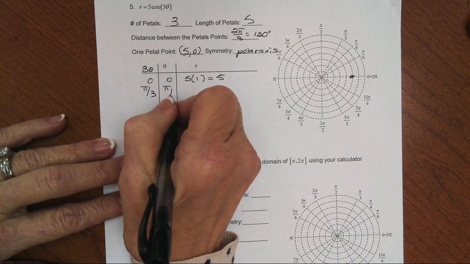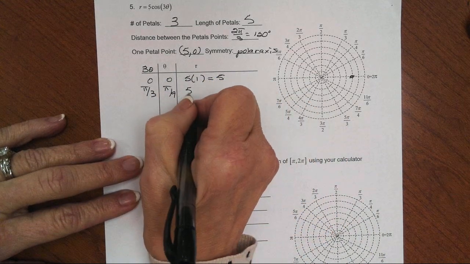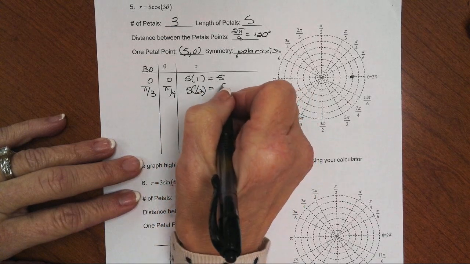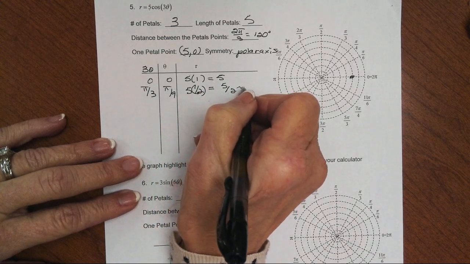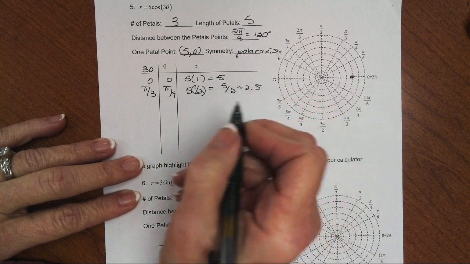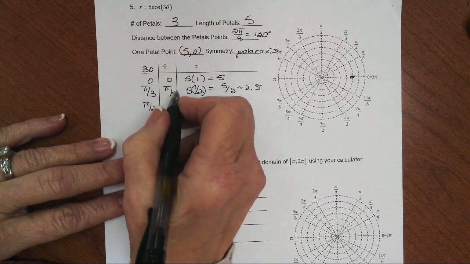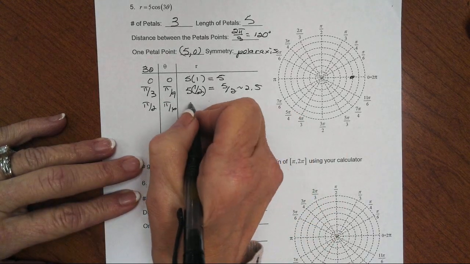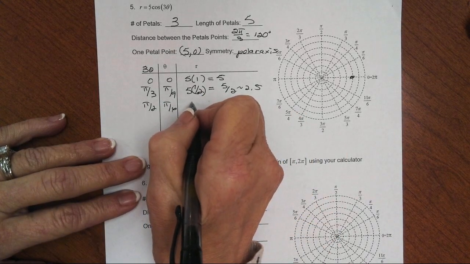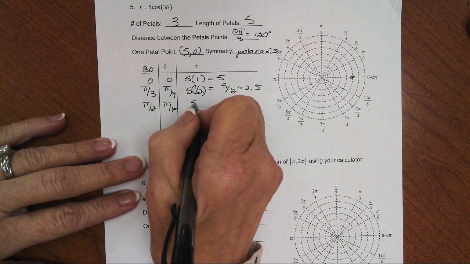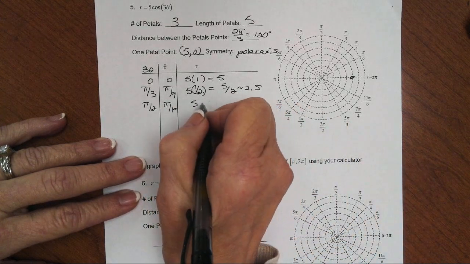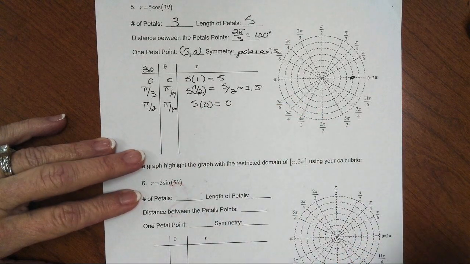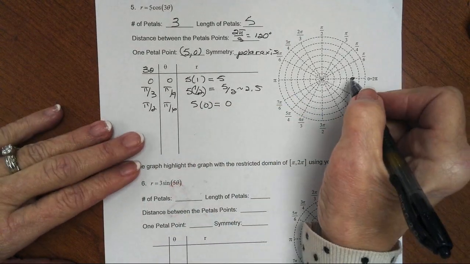Pi over 3, pi over 9. Don't really need a lot of points here because we know how the symmetry is going to be working. This is approximately equal to 2.5. And I want to include one more point, pi over 2 and pi over 6 for the theta that I'm actually going to graph. And of course the cosine of pi over 2 is 0, and so 5 times that is also 0. So we're going to graph those points.